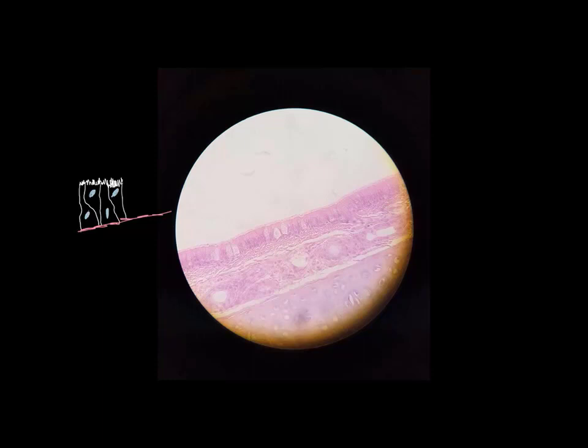Now, if you're a smoker or know someone who's a smoker, smoking burns those cilia off and you end up just inhaling any debris. It doesn't get caught, it doesn't get propelled upward. So this is, again, pseudostratified ciliated columnar epithelium.